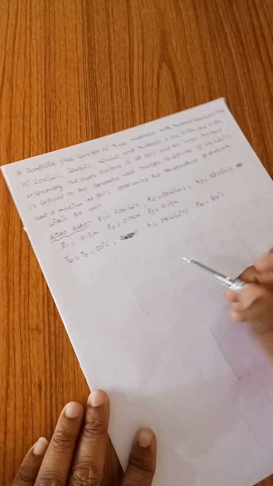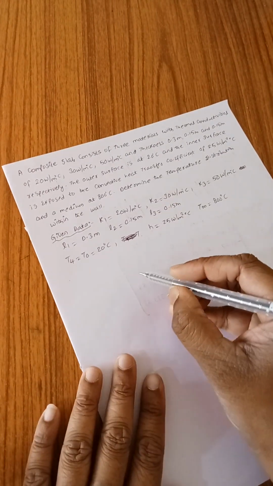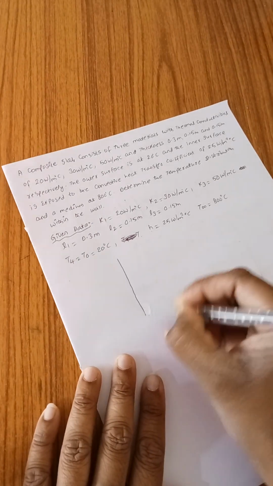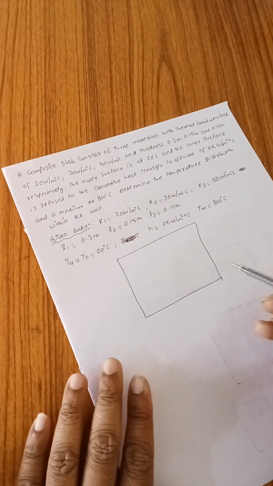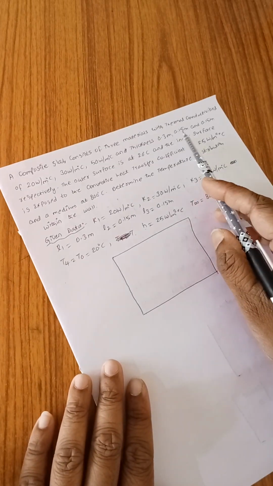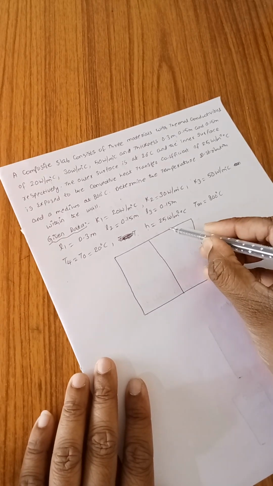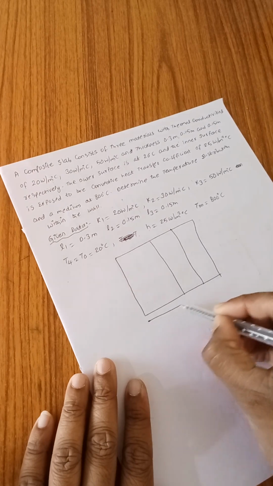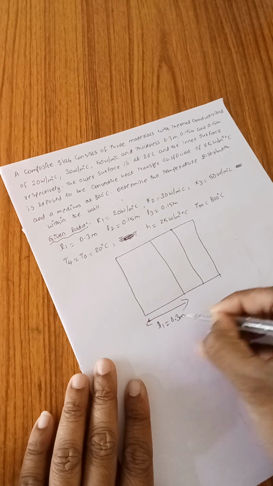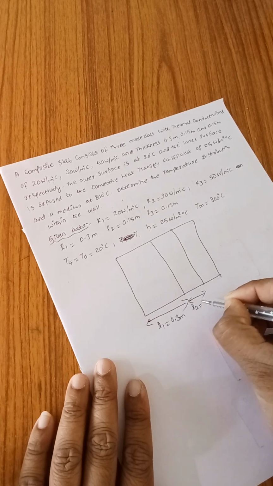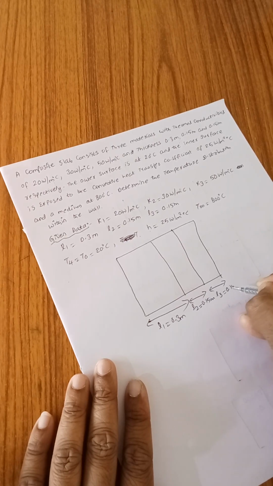Now understand, they have not given any figure because this question itself is sufficient for us to draw the figure. So you will have to draw the figure by yourself. It's quite easy. You can just draw a composite wall first, with thicknesses 0.3, 0.15, 0.15. Let's represent the second and third at equal distance, and let the first element be a little bigger. So length L1 is 0.3 meters, while length L2 is 0.15 meters and length L3 is 0.15 meters.